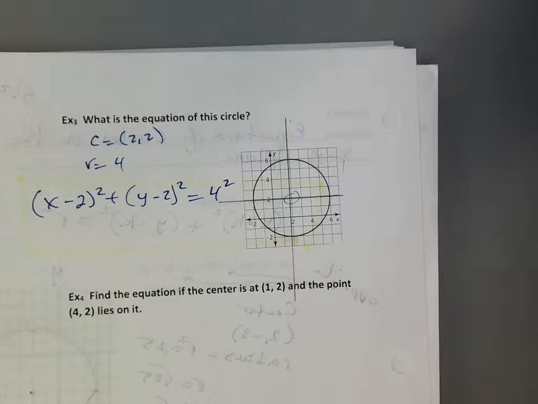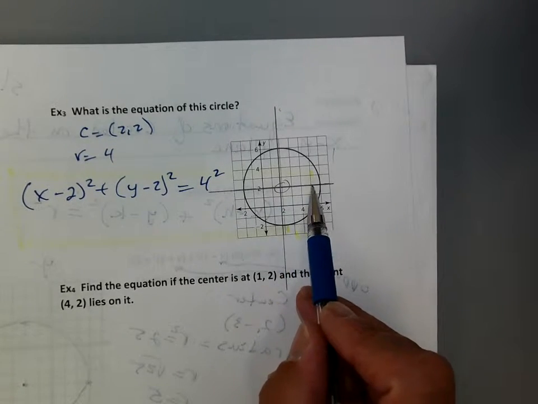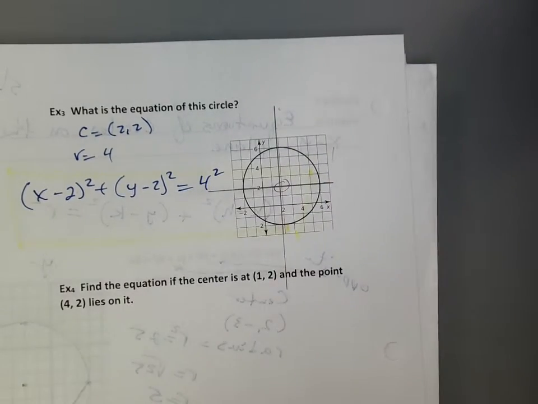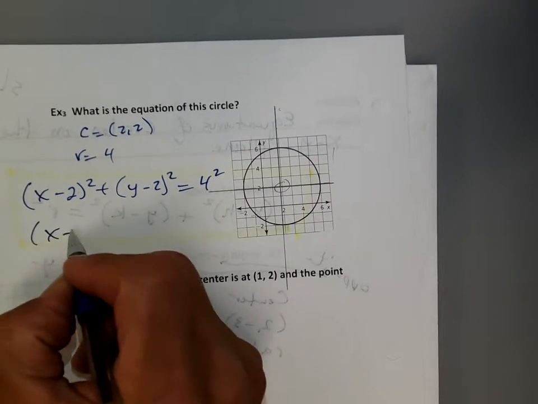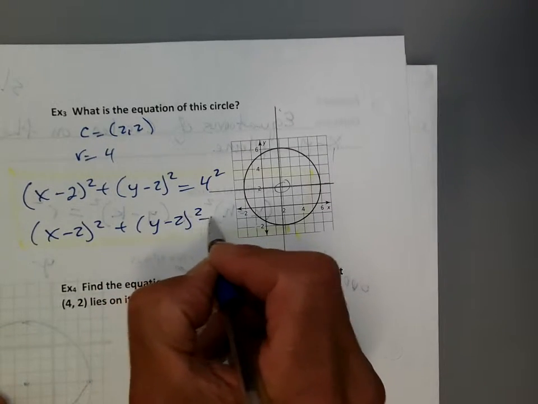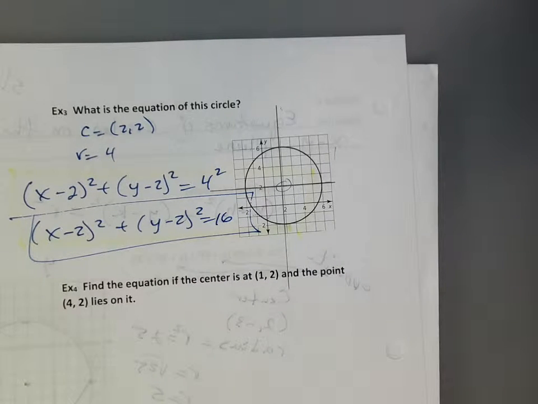Yeah, show Anna. Count it from the center. 1, 2, 3, 4. 1, 2, 3, 4. Got it? Good question. So then I'm going to rewrite this: (x - 2)² + (y - 2)² = 16. That's the better answer. I would take the 4². Of course I would. But 16 is better.